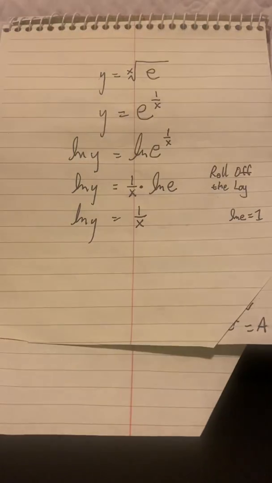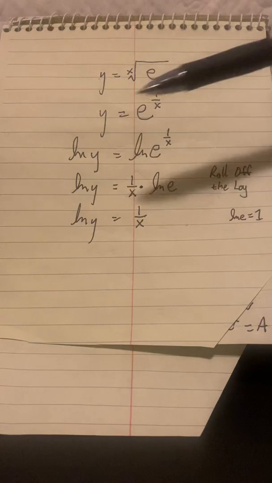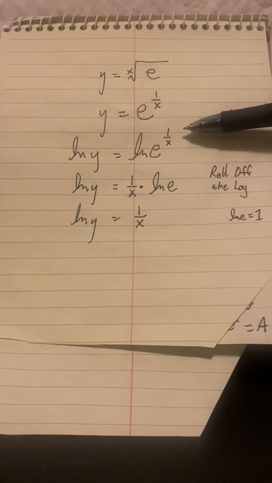So that means instead of looking at the nth roots of e, we can look at the x roots of e. And we can study it as x tends towards infinity. But to do that, I'm going to take the natural log of both sides. First, I rewrite the function using exponential notation for the root. I take the natural log of both sides.